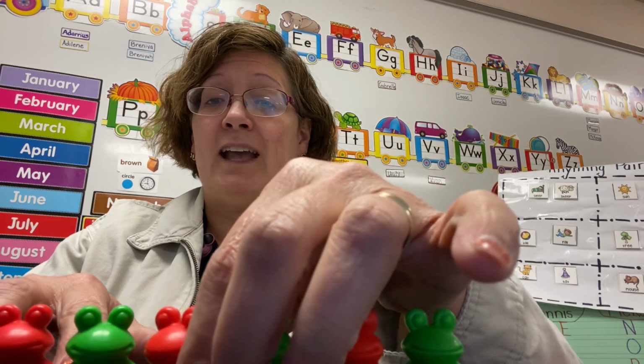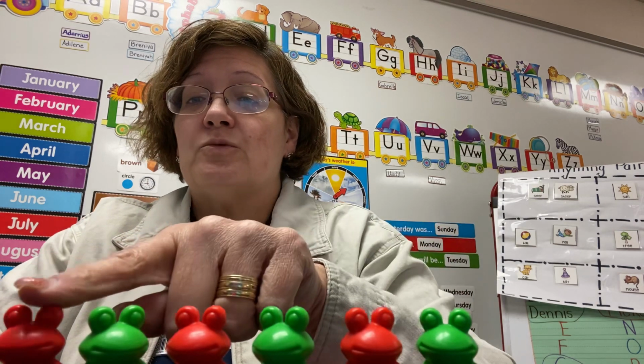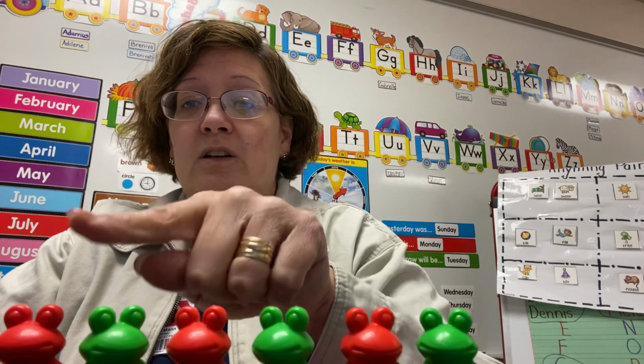Red, and then green. Okay, so this is the pattern, and it has repeated itself. I'm trying to scoop my little frogs down. They're not cooperating. Okay, so red, green is the pattern. 2 colors.